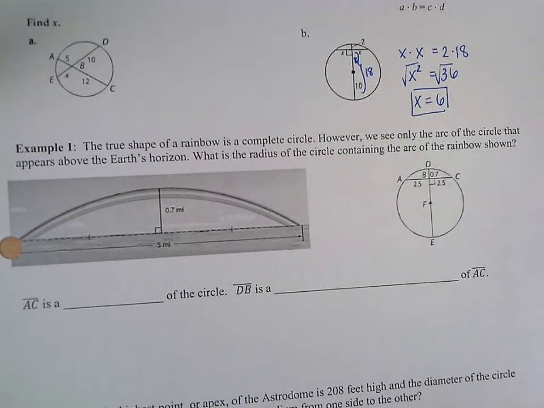Okay, that one was a little tricky, but look for things like that. I know it's easy to look at that and just do the 2 times 10, but look to see if you have the entire length of something.